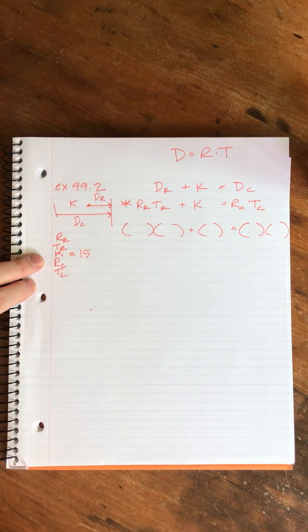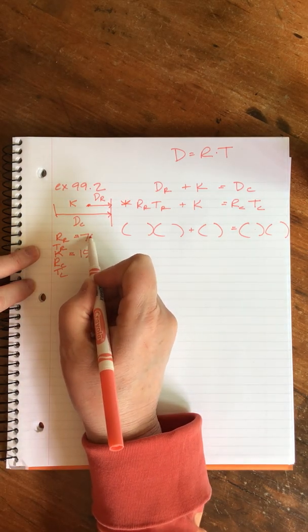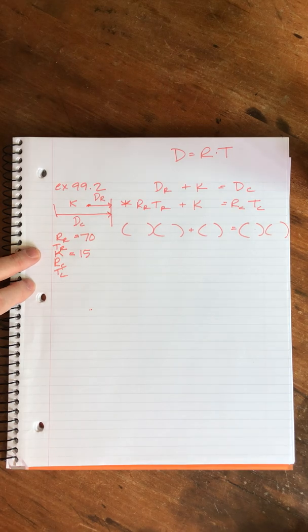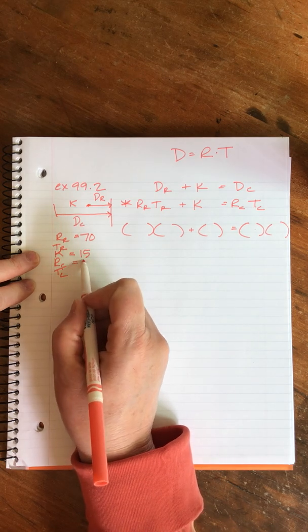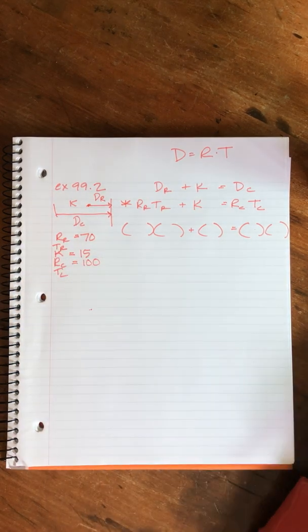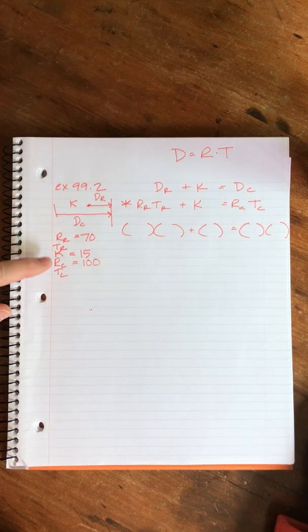How long will it take Charlene to catch Rachel if Rachel travels at 70 kilometers per hour and Charlene travels at 100 kilometers per hour? Okay, now my brain goes, wait, what? We have two variables and we don't have any connection between them. There's nothing to link those variables to each other.